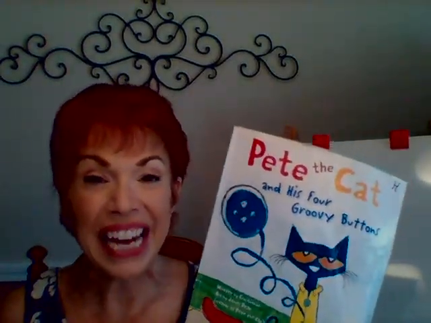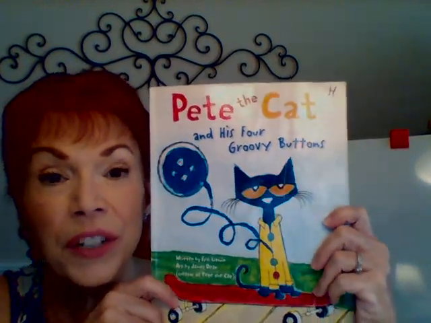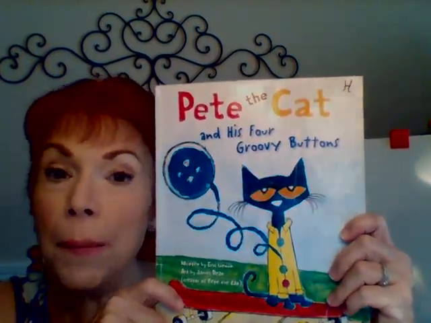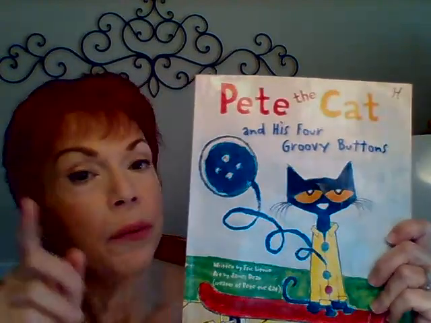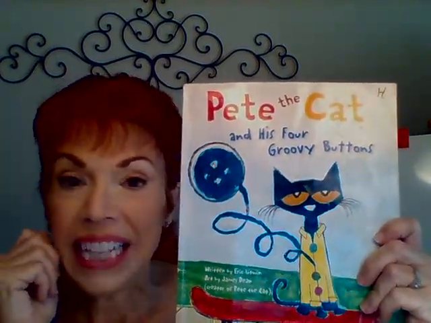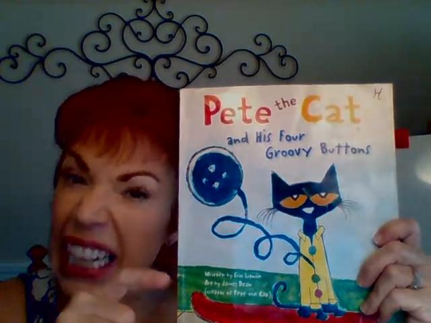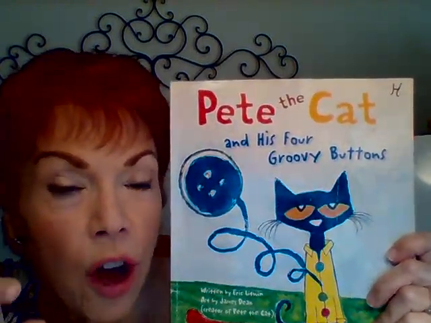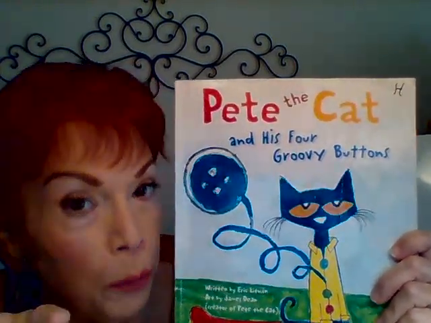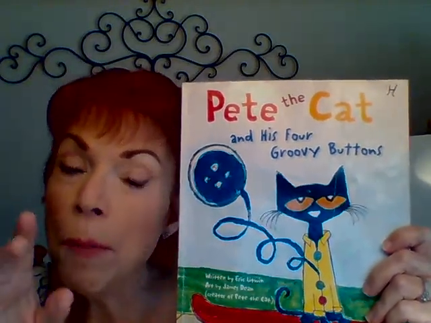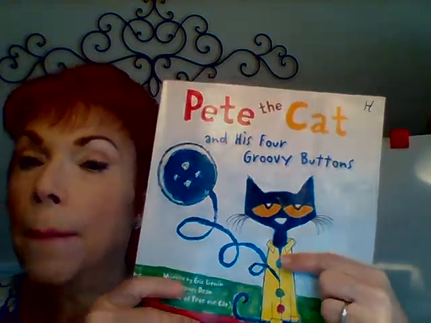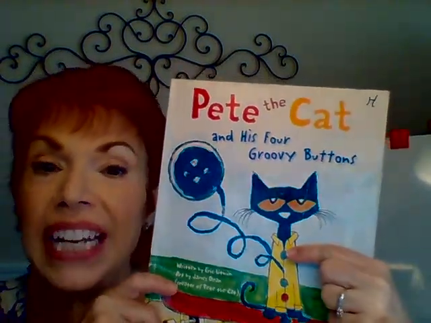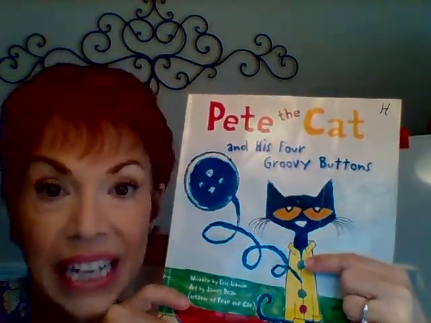Friends in pre-K, today we're going to read another story about Pete the cat. Do you remember the story we read before where Pete the cat stepped in different things like red strawberries or blue blueberries or brown mud? Here's another story about Pete. But in this story, we're going to be counting his buttons.